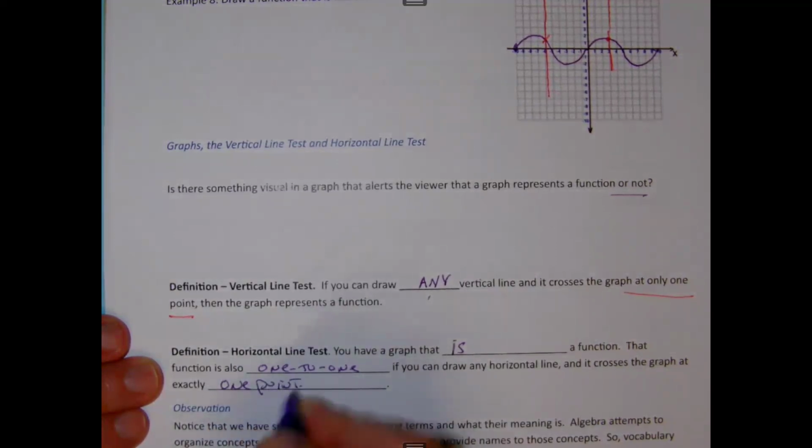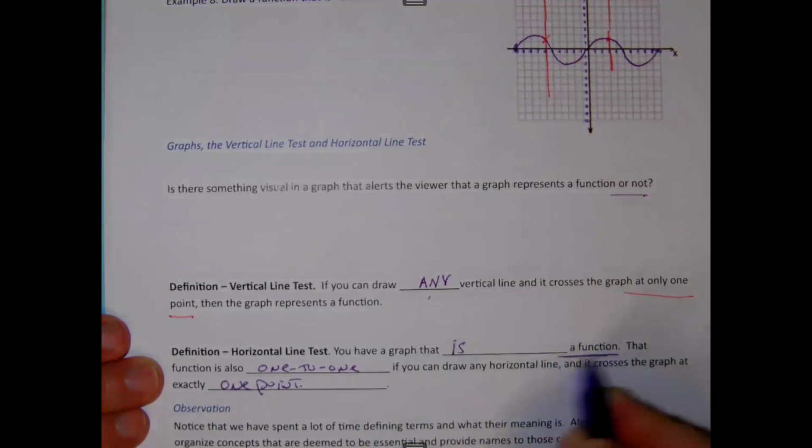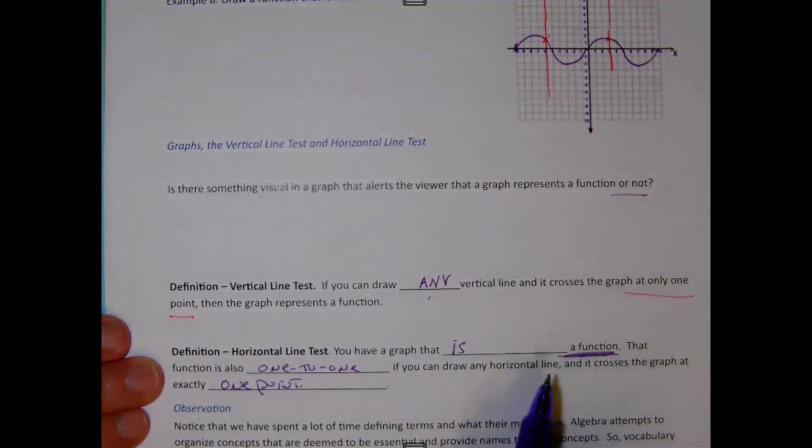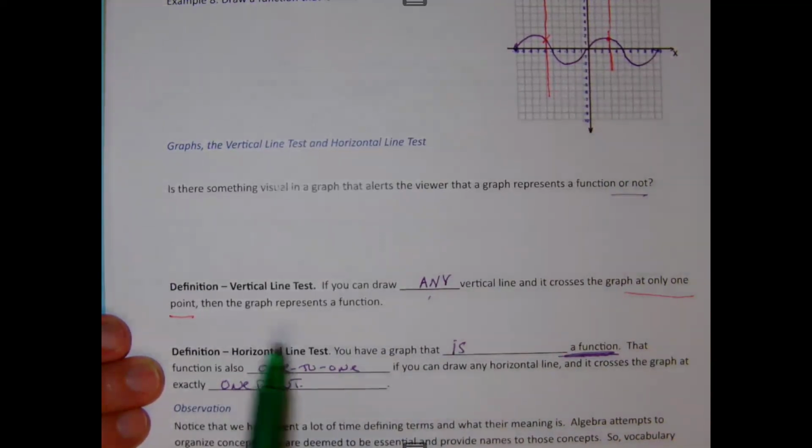Okay, so first of all, remind yourself that we already know that this is a function. We established it passes the vertical line test. That's not a problem. The question is, is it one-to-one? And again, it's one-to-one if you can draw a horizontal line. Besides passing the vertical line test, you must also pass the horizontal line test, which is the same thing but horizontal.